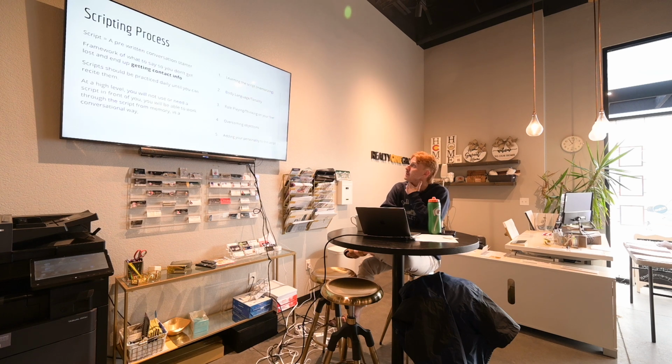So we'll start with scripts here. Again, a script is going to be a pre-written conversation starter. It's a framework of what to say, because if we don't know what we're going to say, we're not going to get the result that we want. And ultimately what we want is contact information, right? We want deals, but we want contact information more than that.